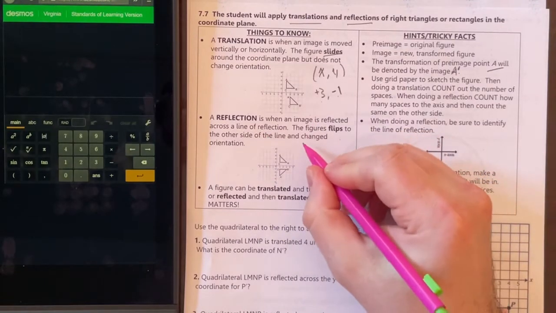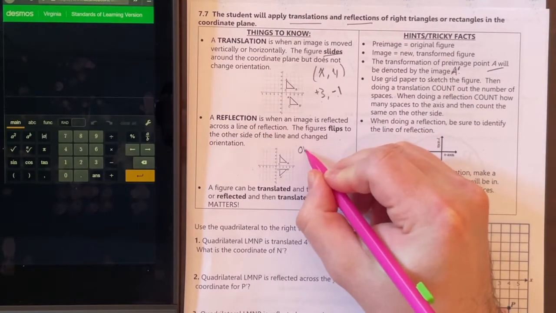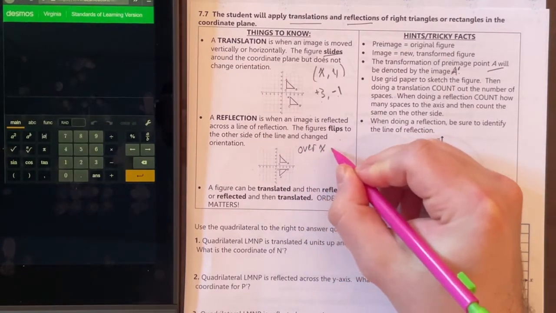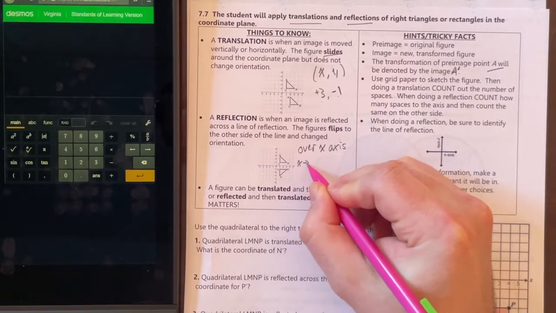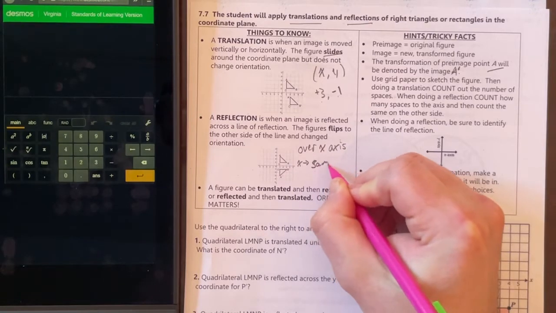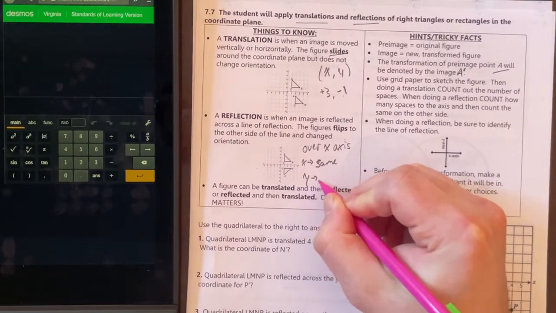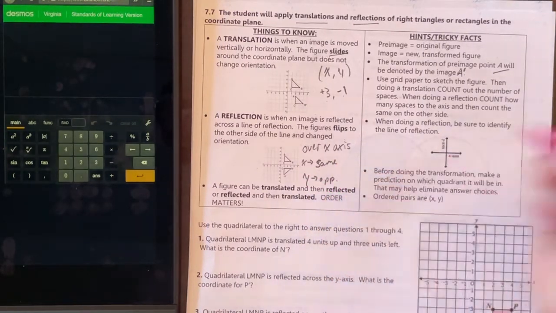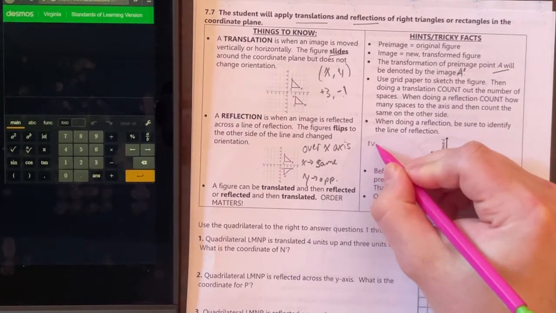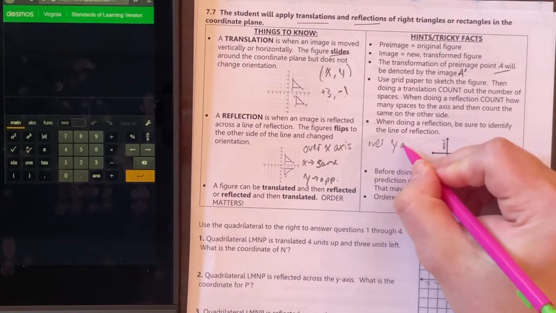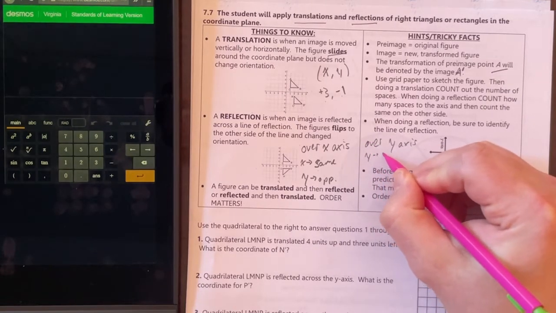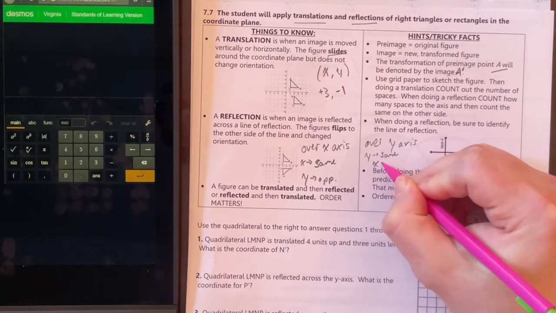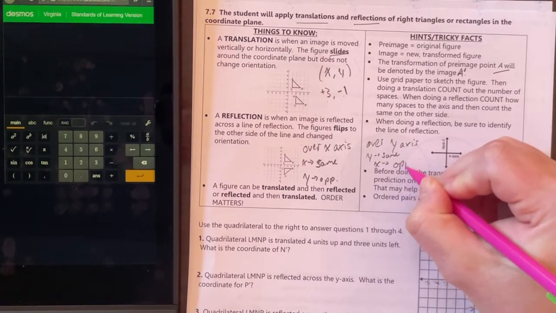Also, as a reminder for the reflection, if it's over the x-axis, the x is the same and the y is opposite. However, if it's over the y-axis, the y is the same and the x is the opposite.